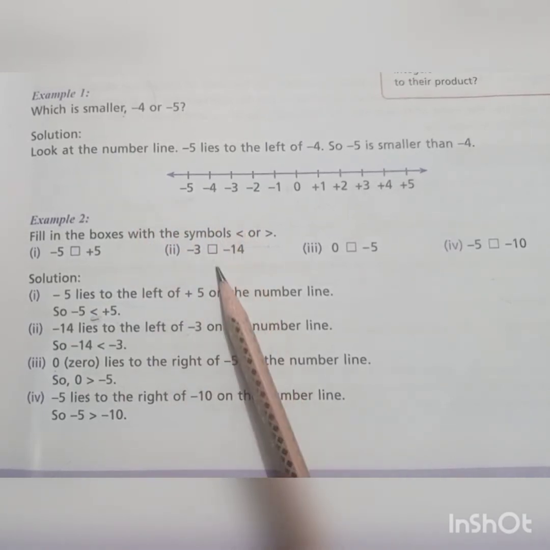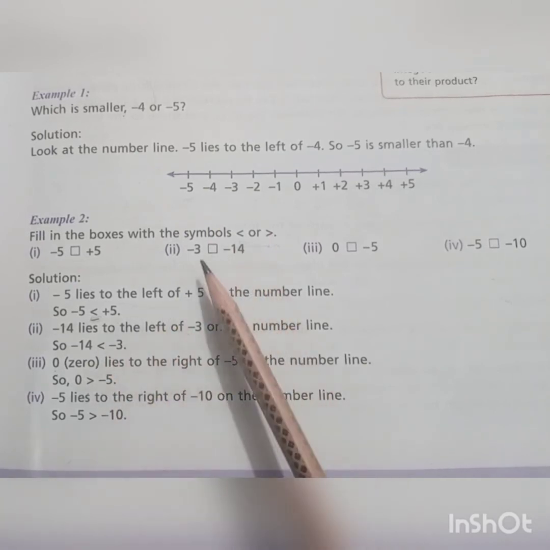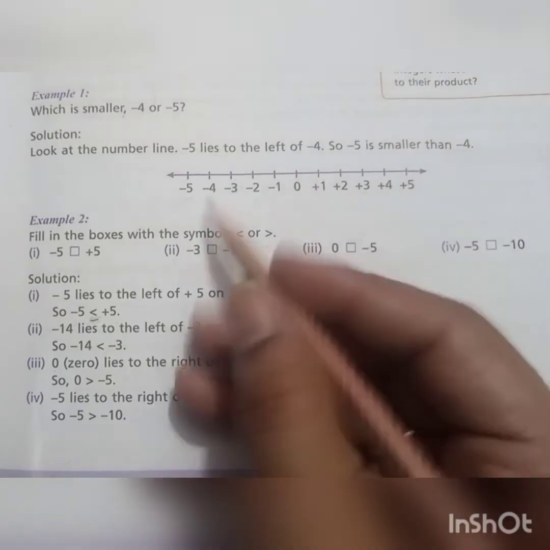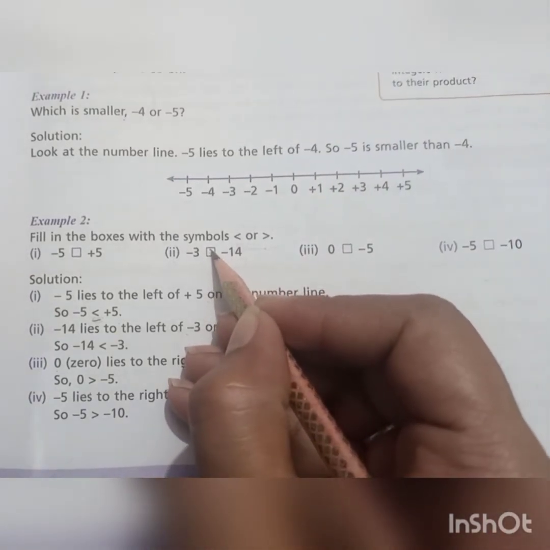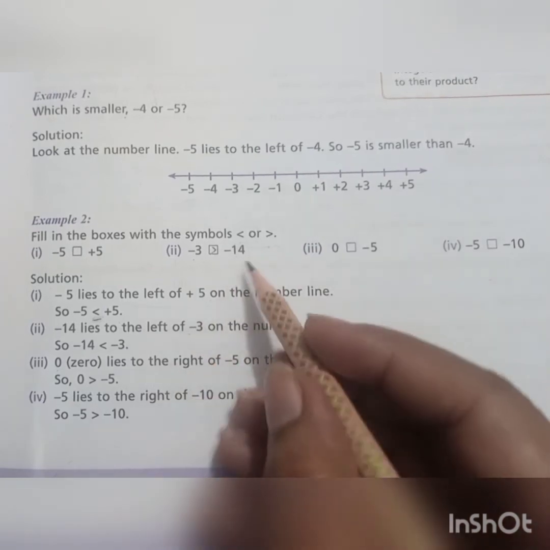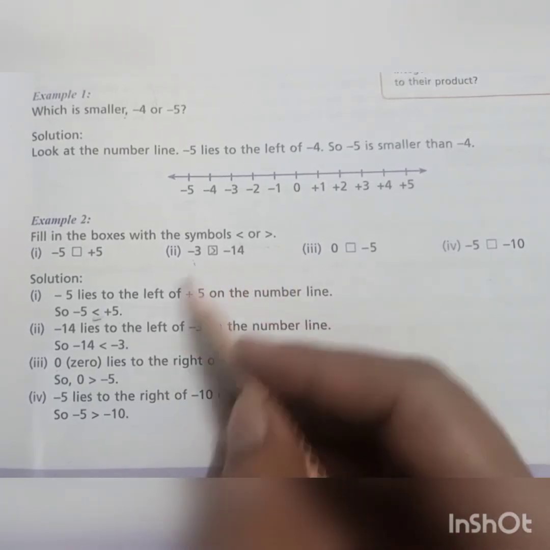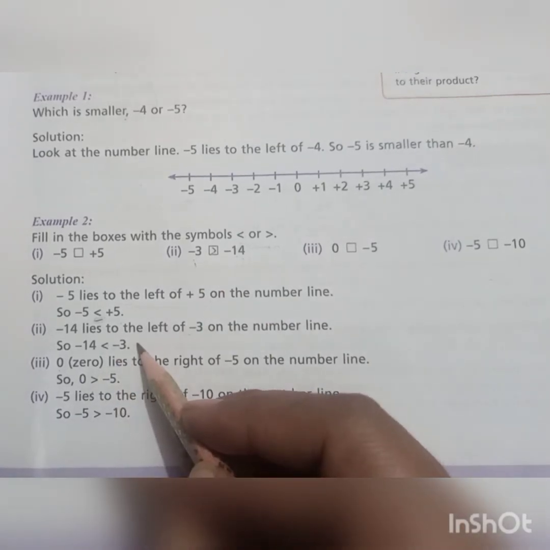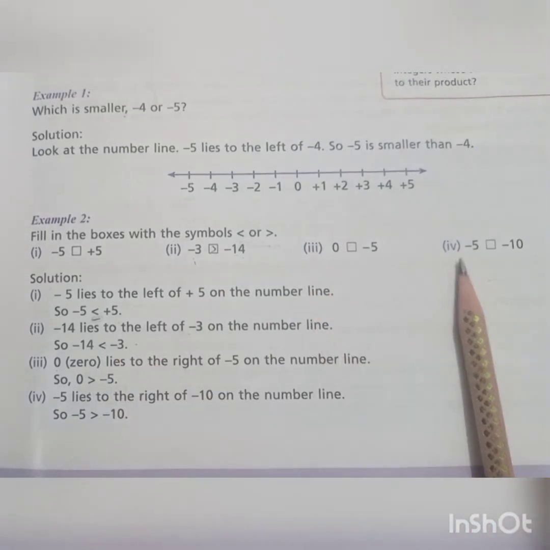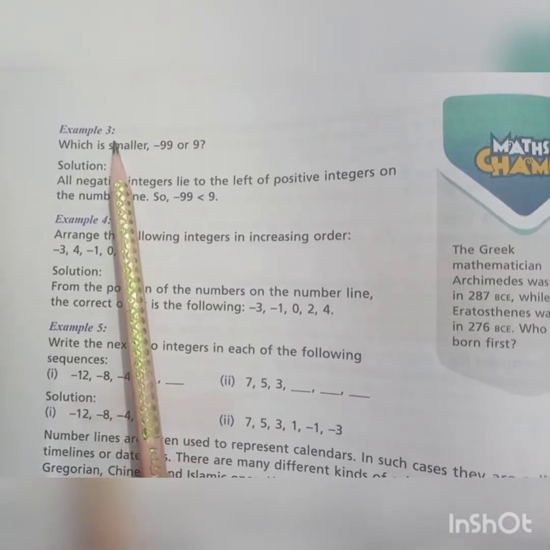So -3 is greater than -14. If I fill in this blank, the symbol would be greater than: -3 is greater than -14, or I can say -14 is less than -3. Students, understand these two parts 3 and 4 by yourself. Also do example number 3 yourself.